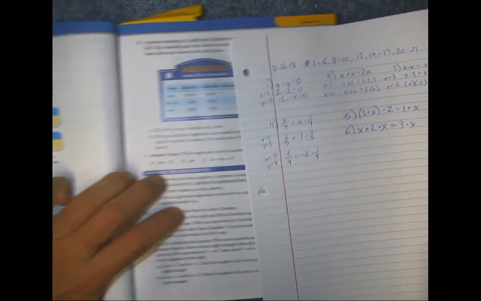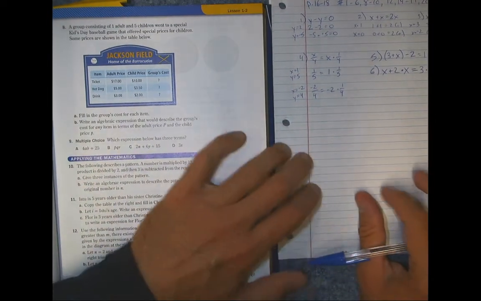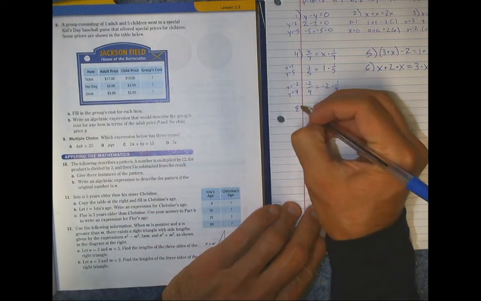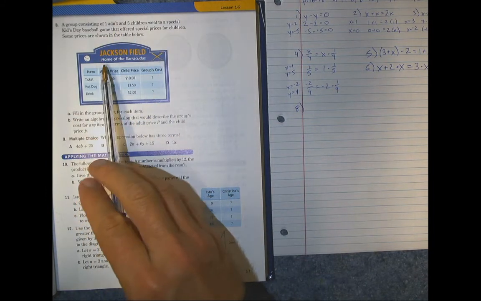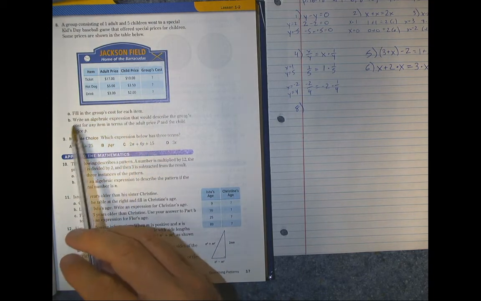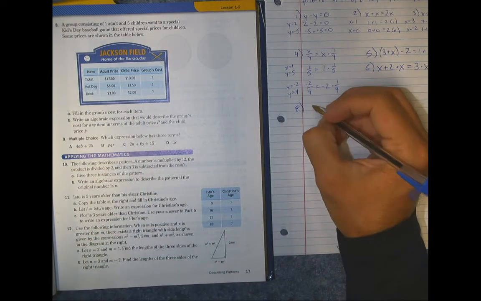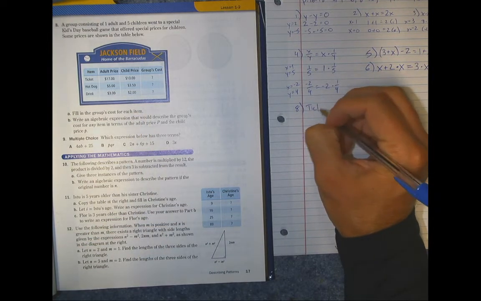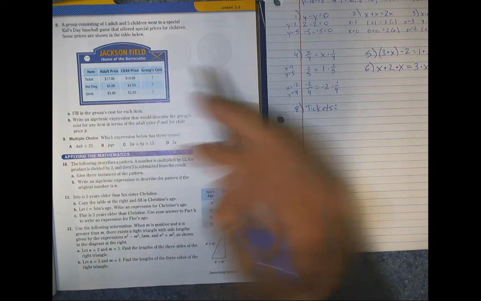All right, next up we had number 8. So a group consisting of 1 adult and 5 children went to a special kids baseball game. Special prices are shown here. Fill in the group's costs for each item. So starting with tickets, if you were going to show your work, we have 1 adult and 5 children.